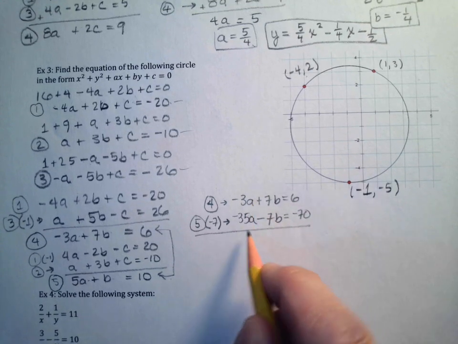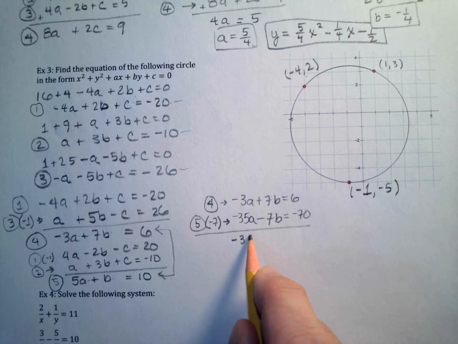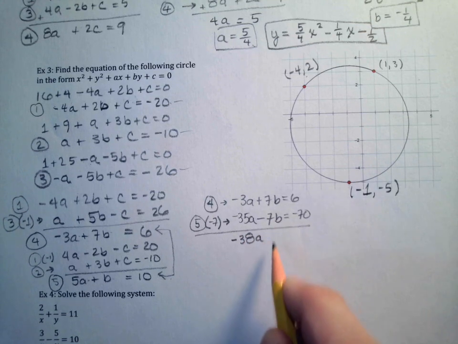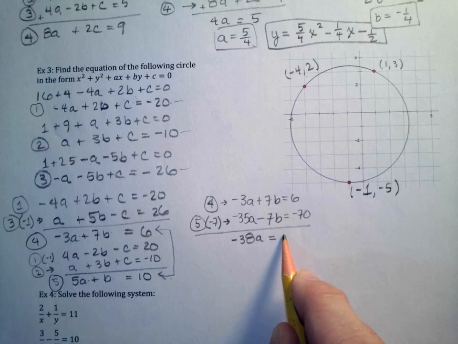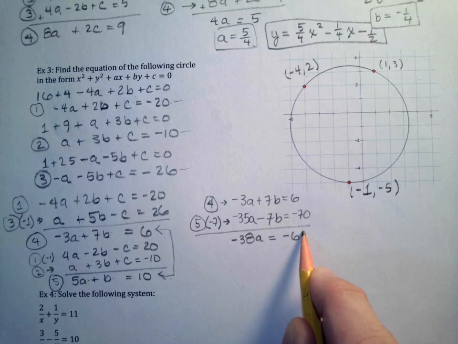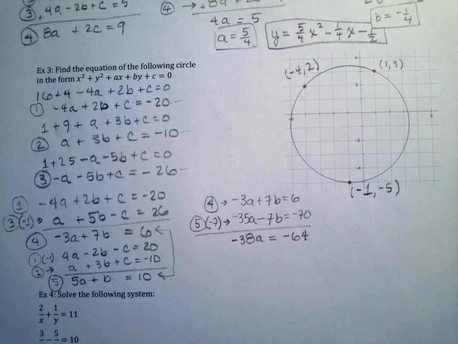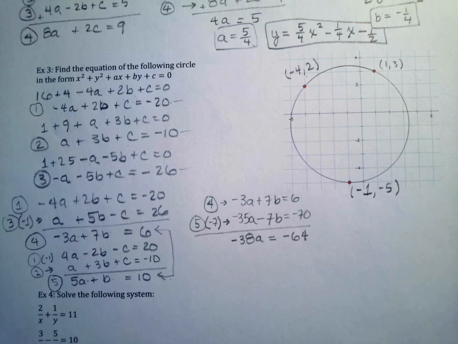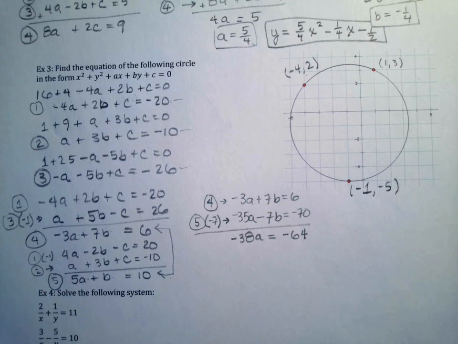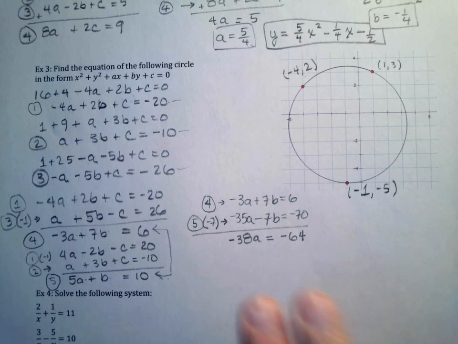All right, so when I add these up, I get negative 38a. The b's go away, of course. This is equal to negative 64. Of course, I basically just lied in the last problem, said the fractions are generally going to be nice.